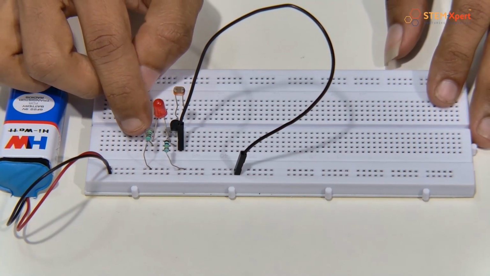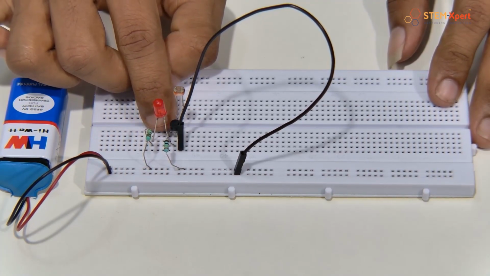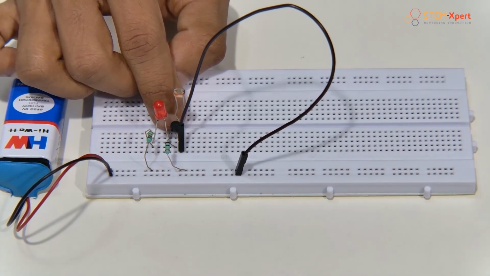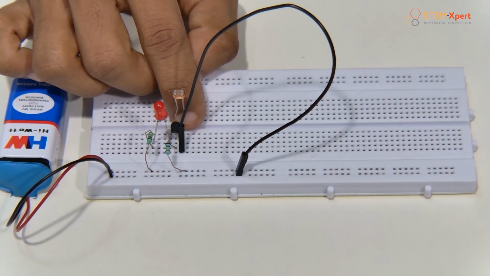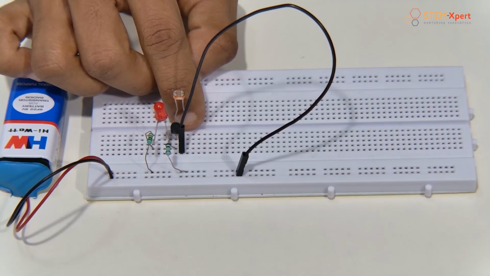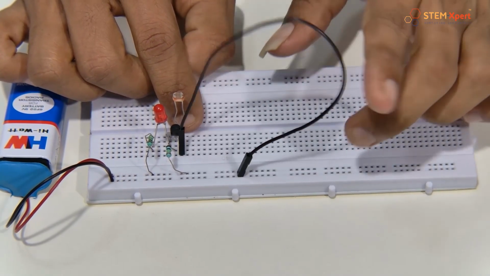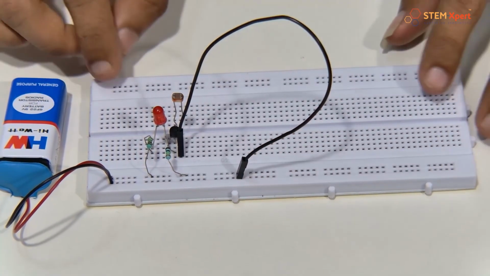The 330 ohm resistor is connected to the positive of the LED, and the LED negative is connected to the collector terminal of our transistor. The LDR is connected between the base terminal and the emitter terminal. Finally, we close this circuit by connecting the emitter terminal to the negative of the battery, because we know that the emitter is the negative lead of our transistor.